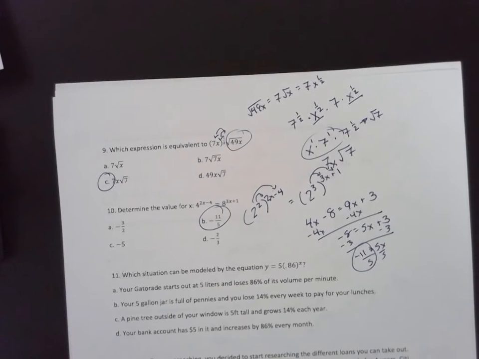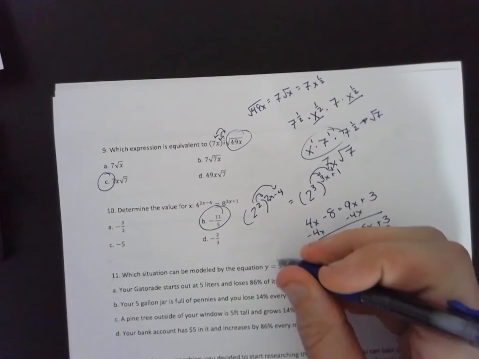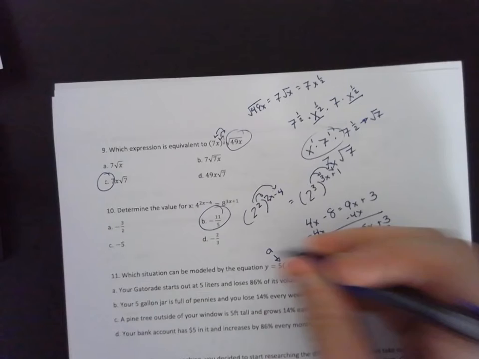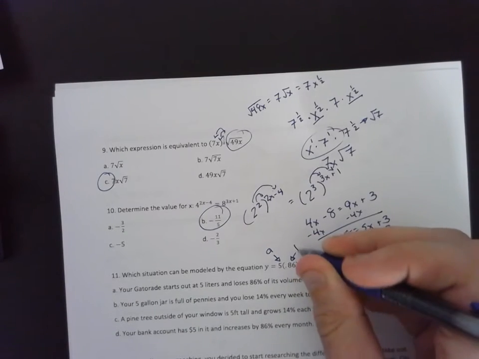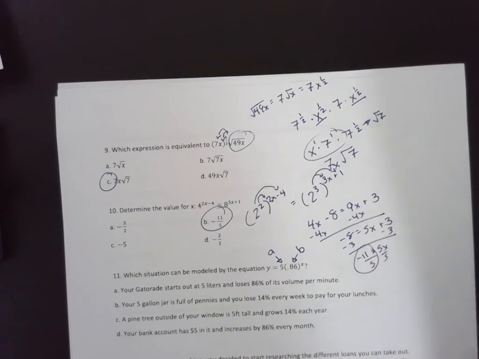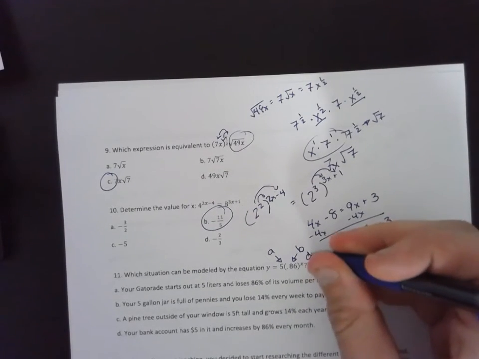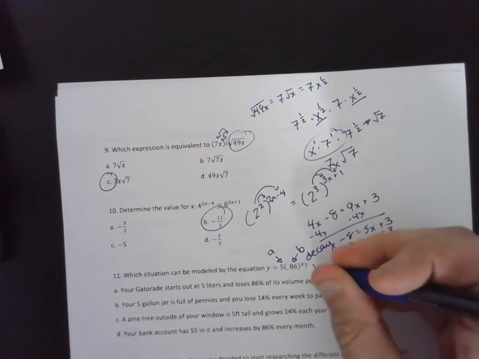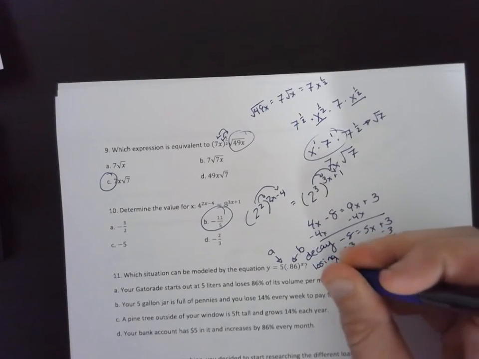Number 11, which situation can be modeled by the equation y equals 5 times 0.86 raised to the x power? Starting value, that's my a, this is my b, but remember, if I have 0.86, that means it's a decay, and I'm really losing 14%.